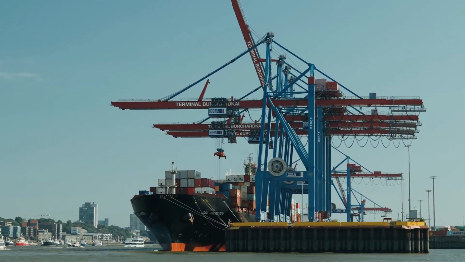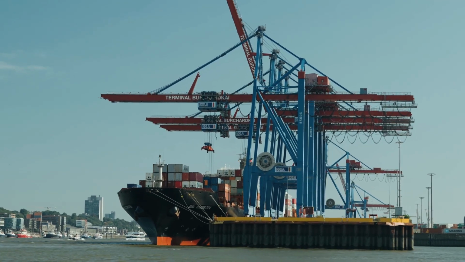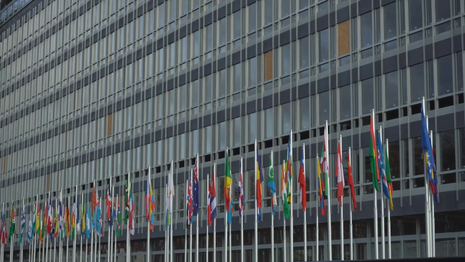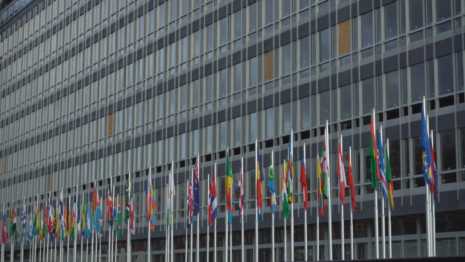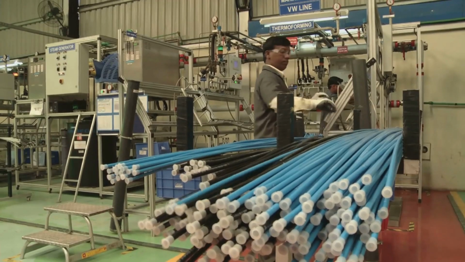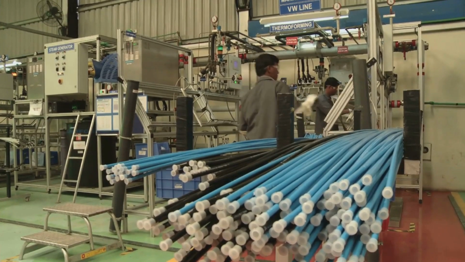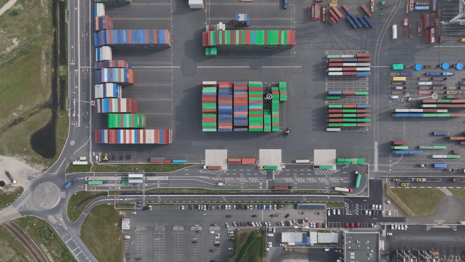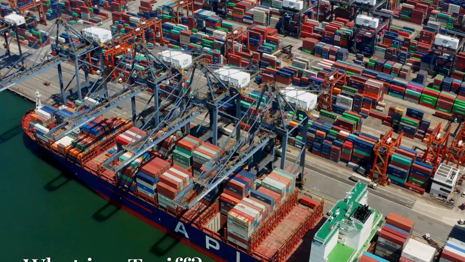A tariff is a tax imposed by a government on imported goods or services. Its primary purposes are to generate revenue for the government, protect domestic industries from foreign competition, and influence trade relations. Here's how tariffs function in practice.